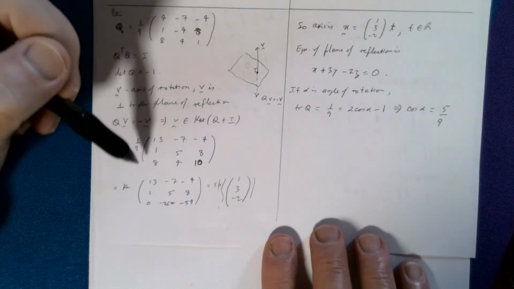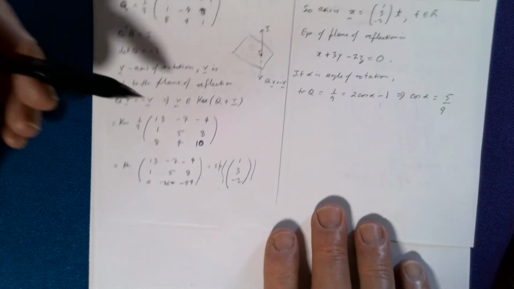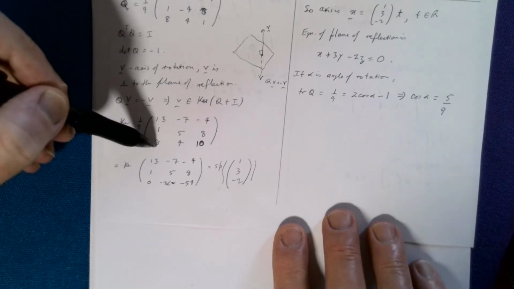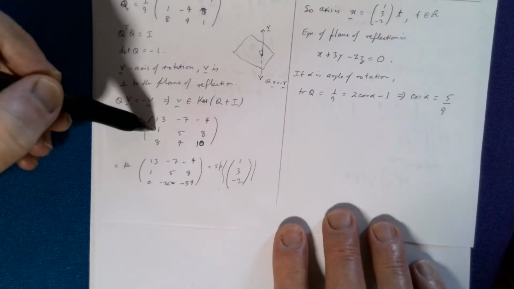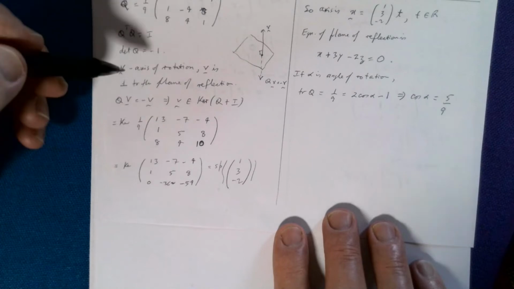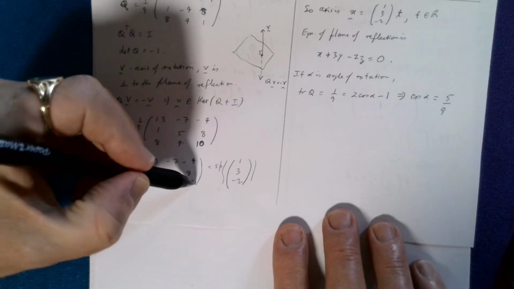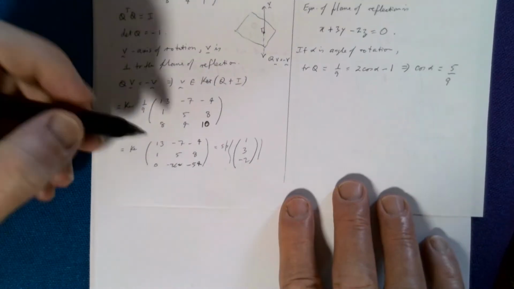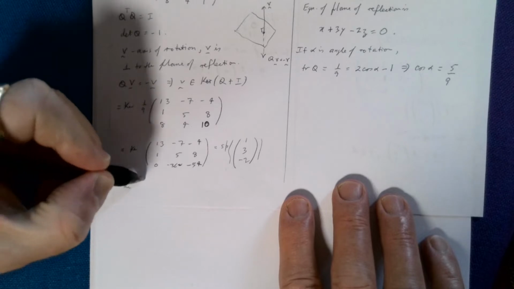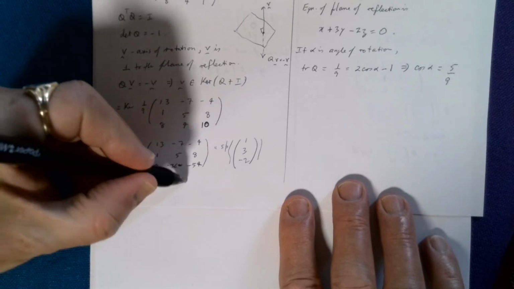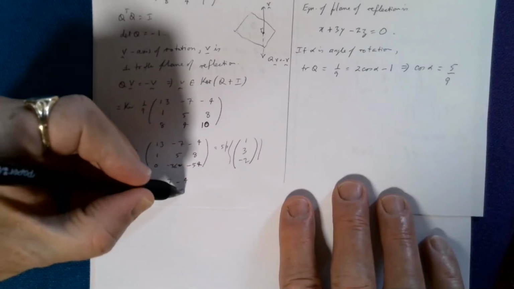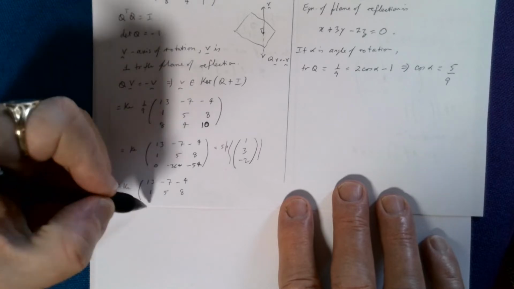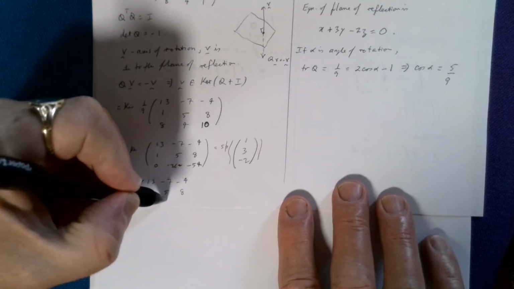I do just one elementary row operation here. The numbers are not that great, so I'm going to use the 1 to kill the 8. So I'll take this row minus 8 times this row, and that gives me 0, minus 36, minus 54. And I can divide this row through by 9, so we get 13, minus 7, minus 4, and 1, 5, 8. In fact, I could divide the other row through by 18, which is better, so I get 0, minus 2, minus 3.